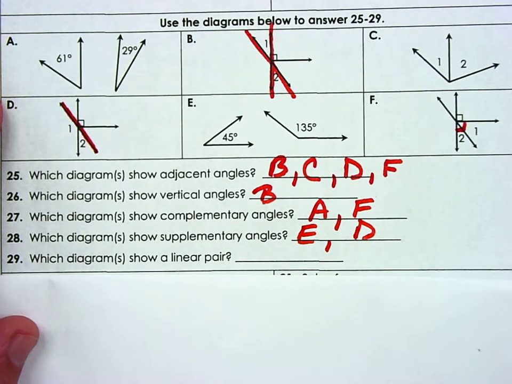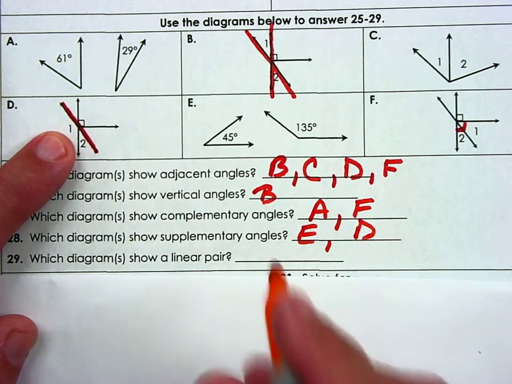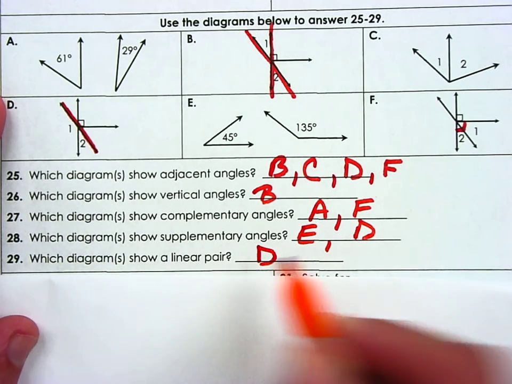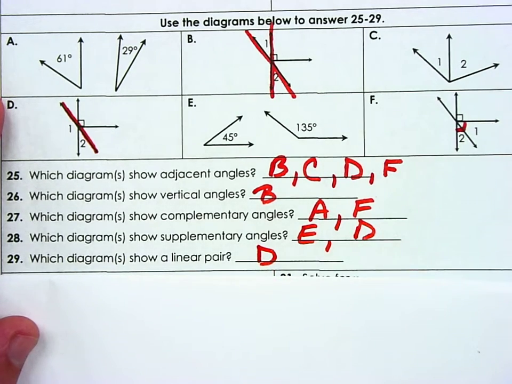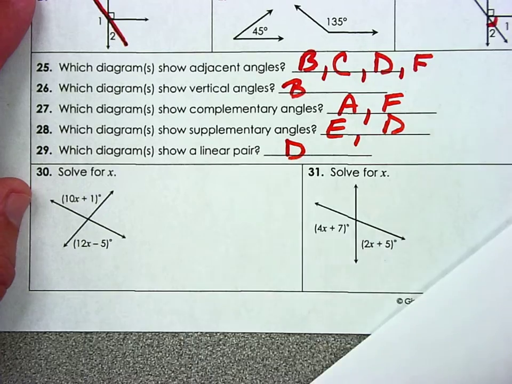And finally, I gave it away. Which diagram shows a linear pair? Well, not only is 1 and 2 supplementary, but it also forms a linear pair. You know, they're adjacent, so therefore you can put D here. Okay, hopefully that helps. Like I was telling you, there's a lot of language in this course, which can be absolutely frustrating. Okay, let's find another juicy problem to do.